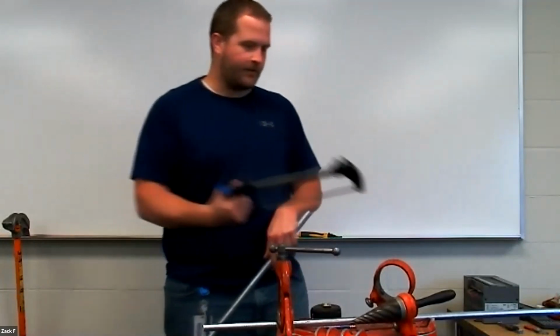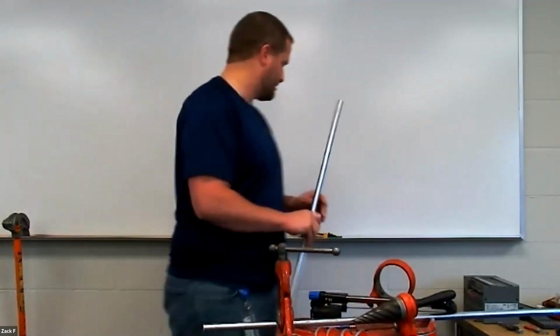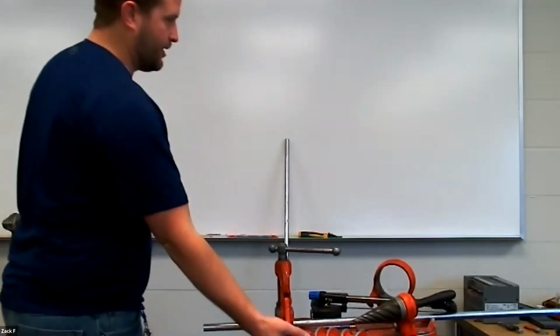Okay, so I got a 5-foot piece of pipe. What do I need to do next? Burr. Deeper. What's that called, the thing? Reamer. Reamer. So proud of you guys for knowing that.